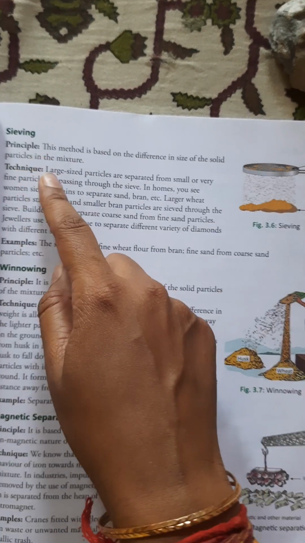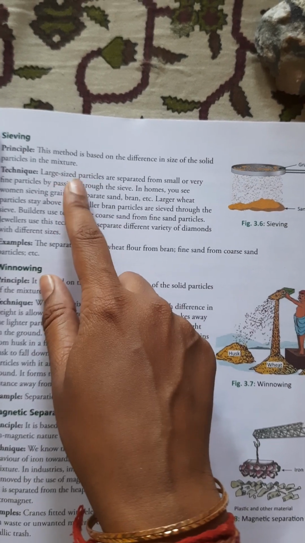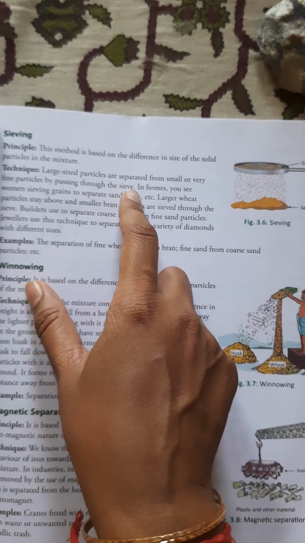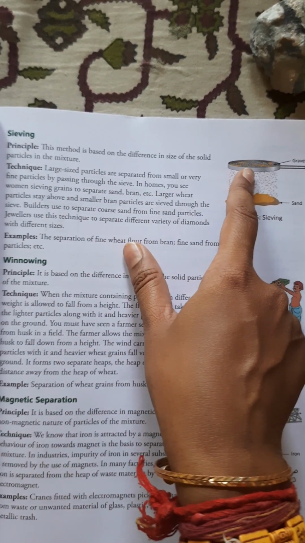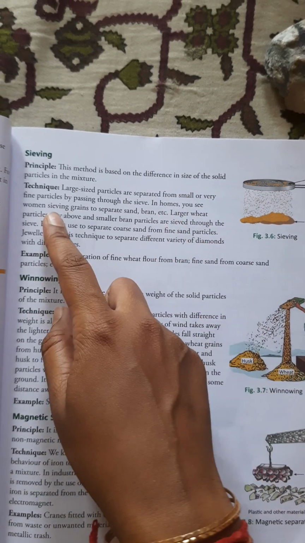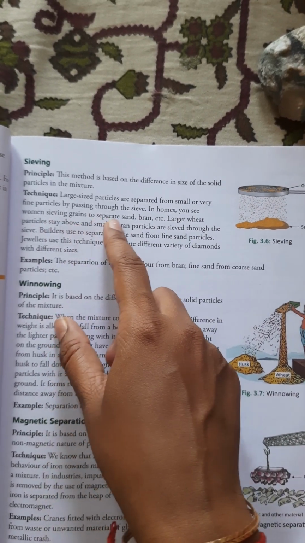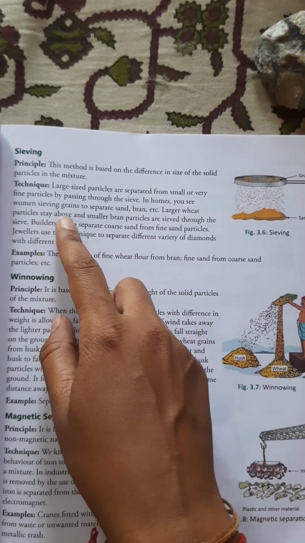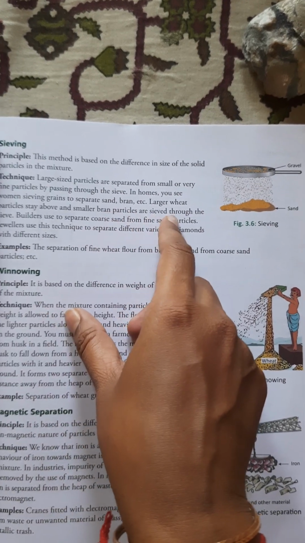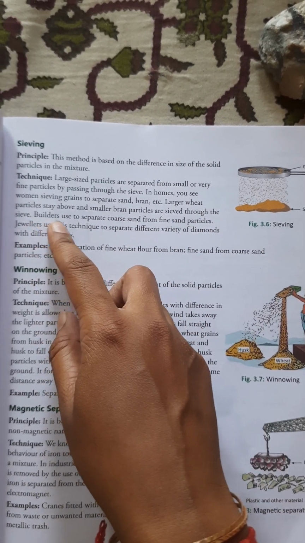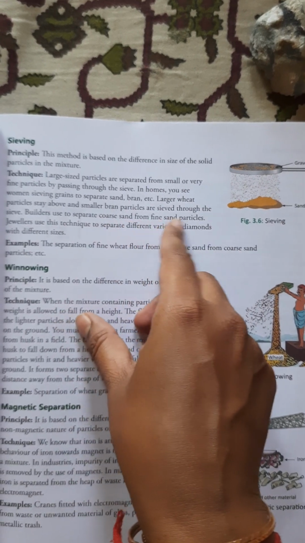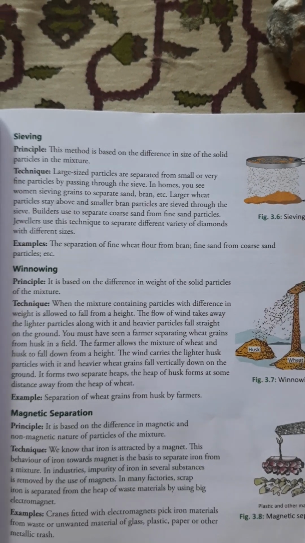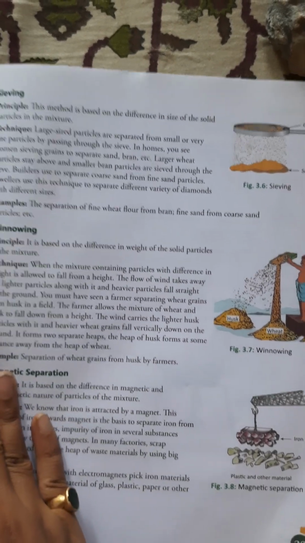So what is the technique? Large sized particles are separated from smaller, very fine particles by passing through the sieve. These sieves are also present in your home. At home, you also see women sieving grains to separate sand, bran, etc. Larger wheat particles stay above and smaller bran particles are sieved through. Builders use it to separate coarse sand from fine sand particles. Jewelers use this technique to separate different varieties of diamonds with different sizes. This is sieving.